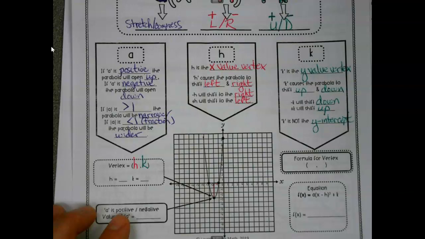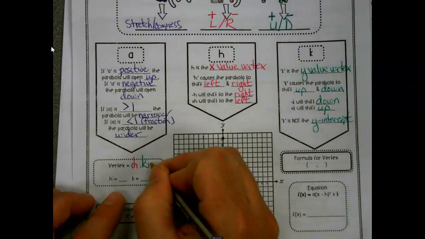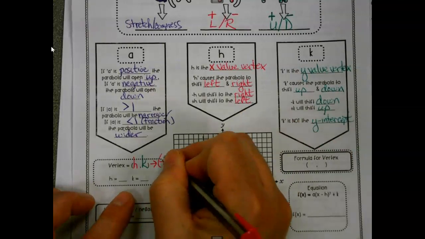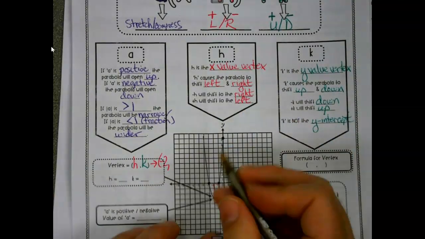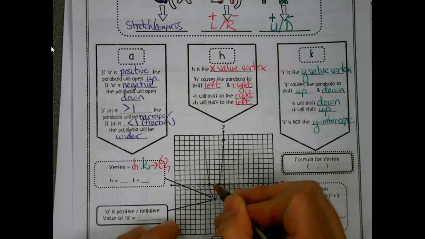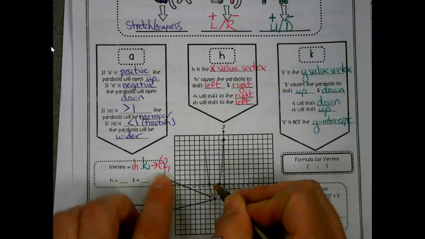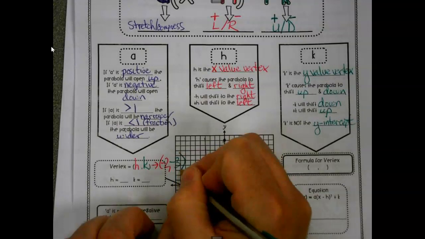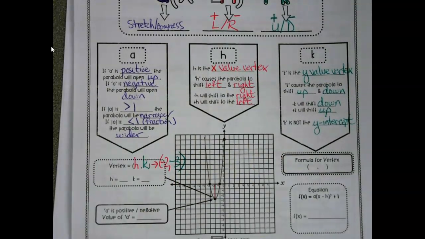So in this case, my vertex would be at -2, because you start at 0. And you go, how many do I go over to get lined up? I went left 2, and I went down 3. So that would be my vertex.